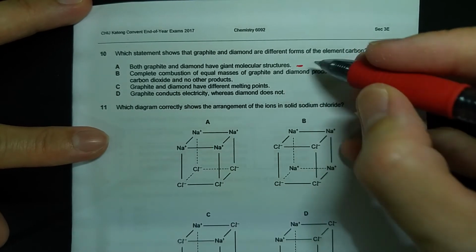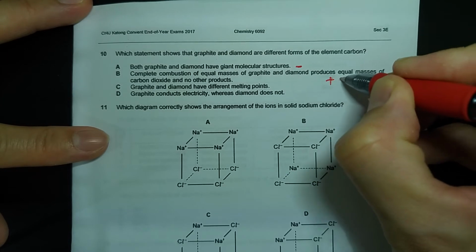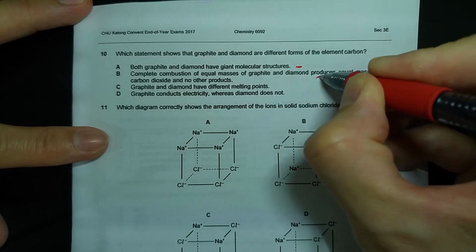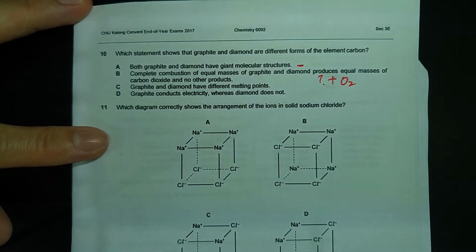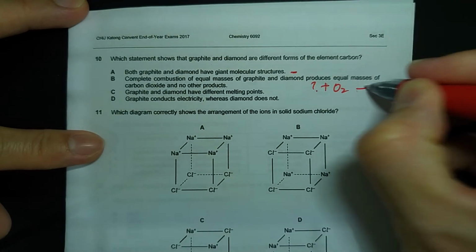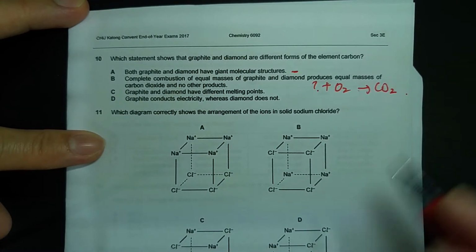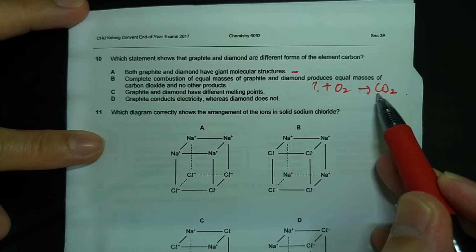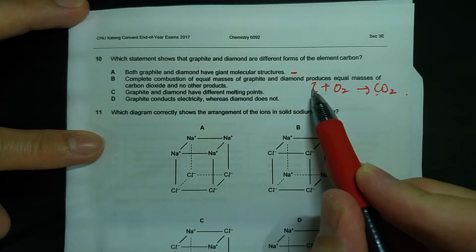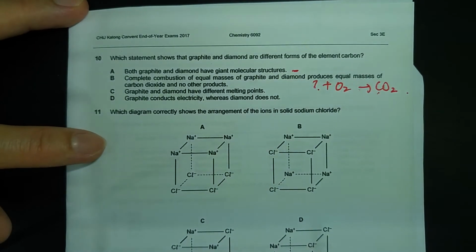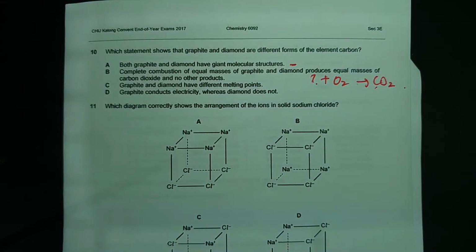Okay, when you combust something, that means that something must combine with oxygen, correct? Then you get carbon dioxide. So where does this carbon come from? This carbon must have come from this. So that means this one is carbon, which means that your graphite and diamond are basically made of carbon.